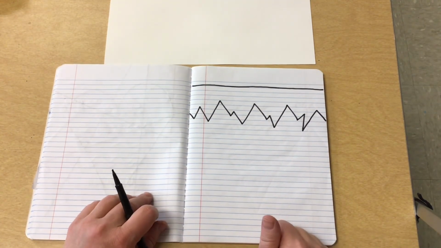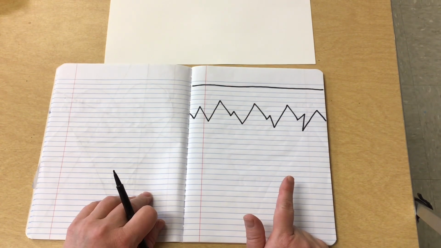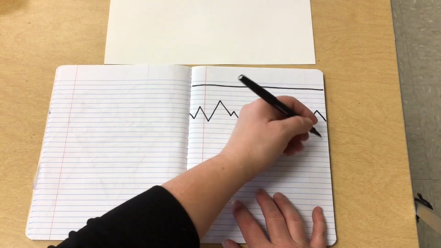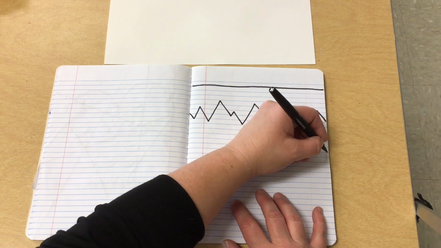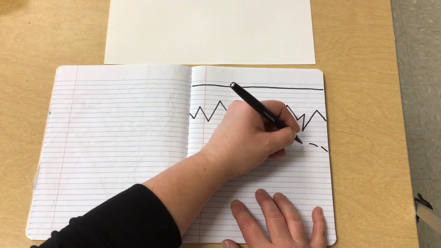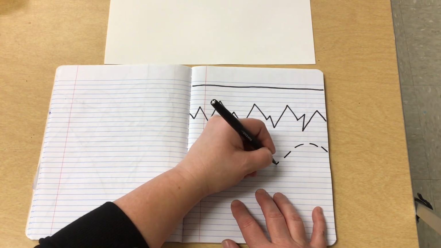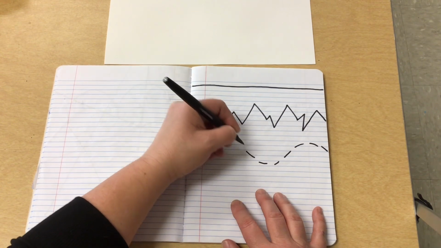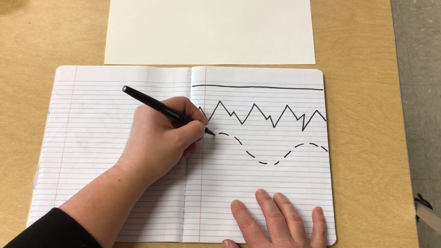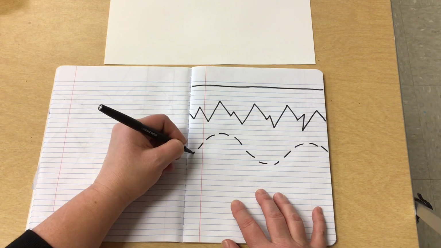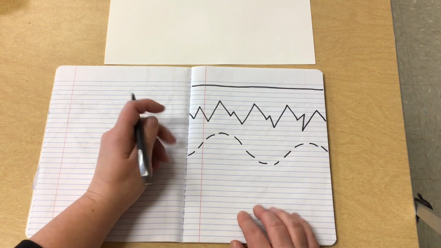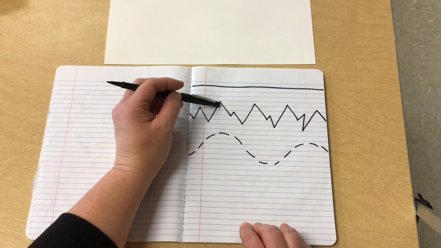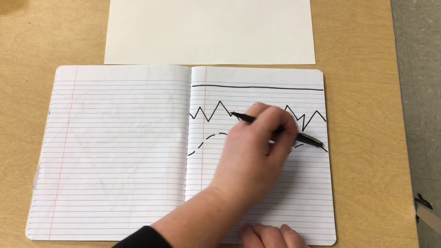I have a zigzag, I have a straight line. Oh, I could use a broken line. So I'm going to do a broken line that's a little bit curvy. And a broken line is just small little lines that are in a row together. So there are small spaces in between that line. So now I have horizontal, a zigzag. This is a curved, broken line.